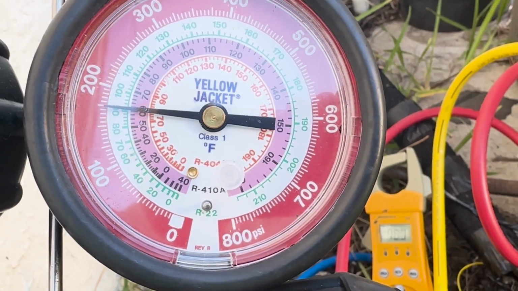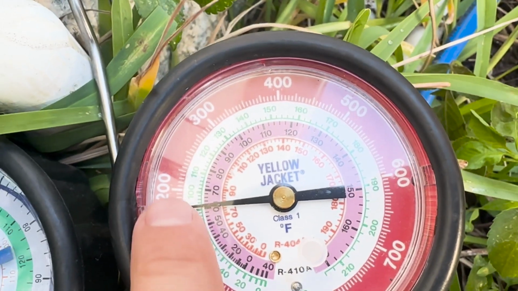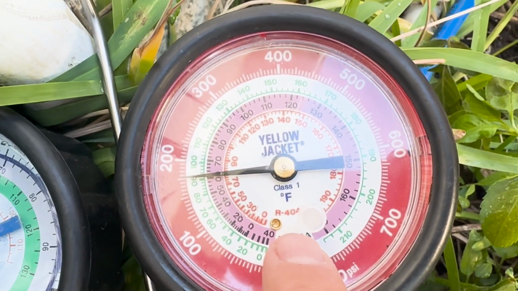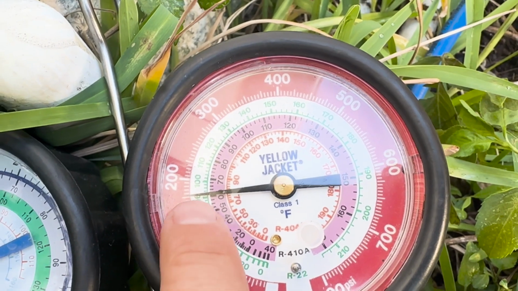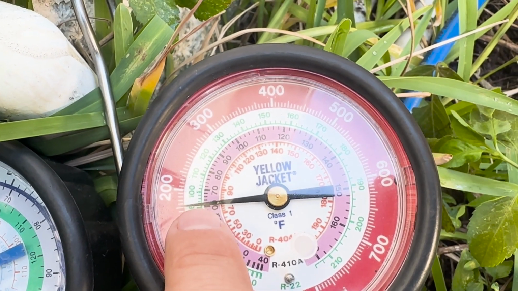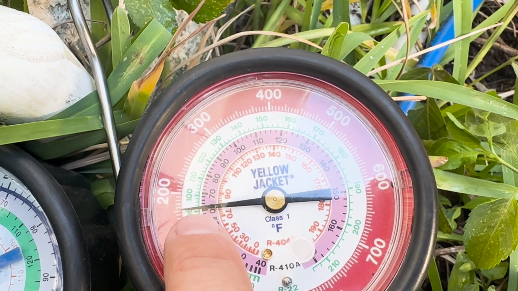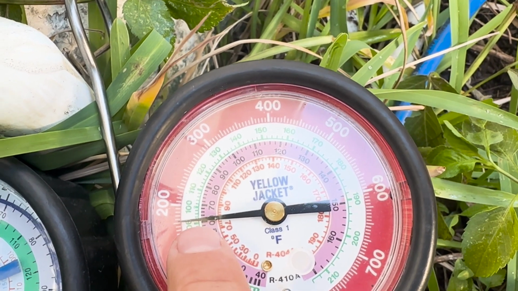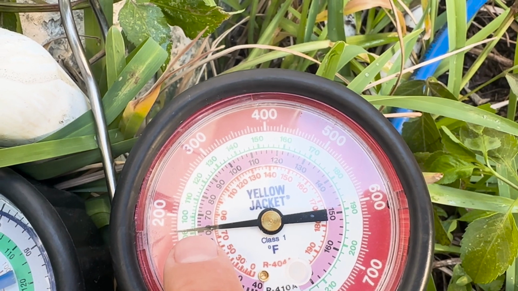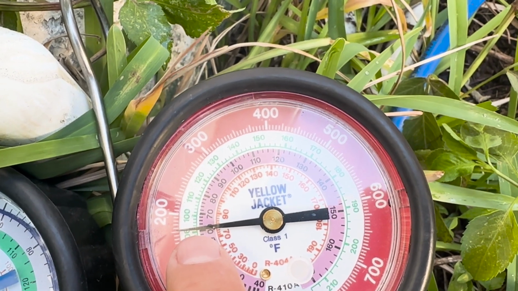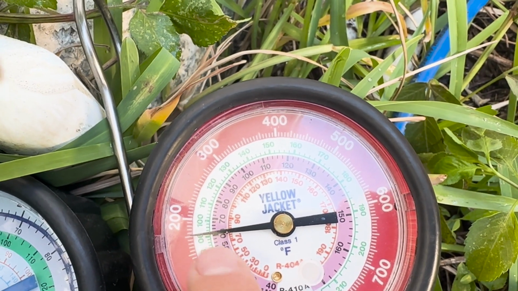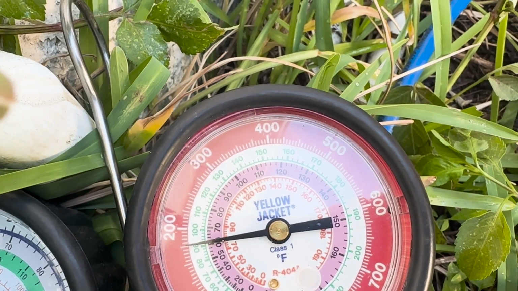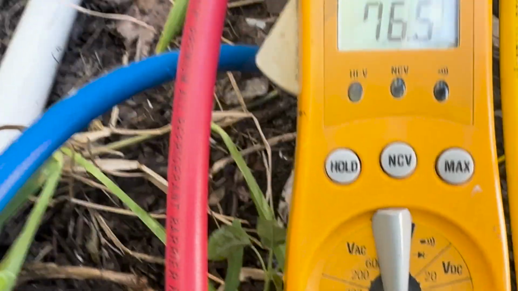So look at this green side. That's for R22. R410A would be the pink side. So the green side is showing about 90 psig, pounds per square inch gauge. 90 is where the saturation temperature inside of the condenser coil is, and it's 76.